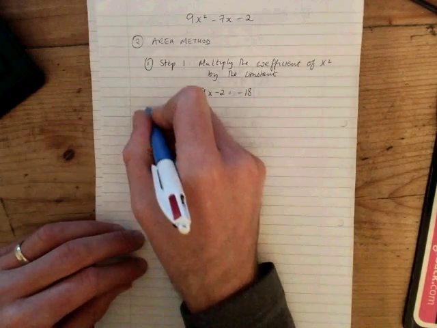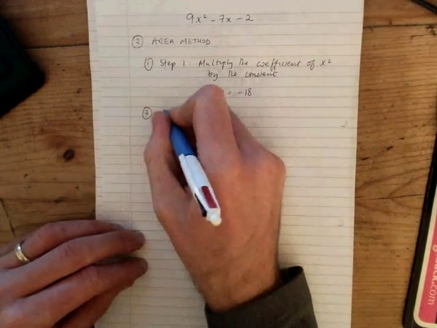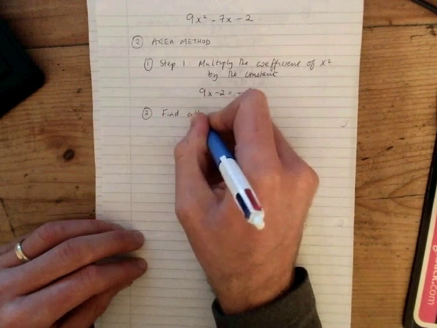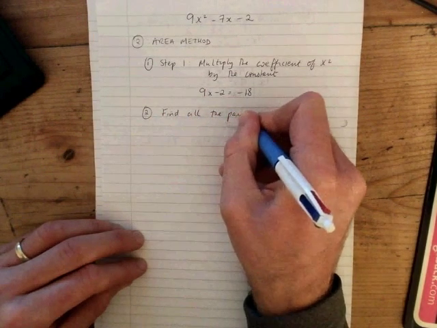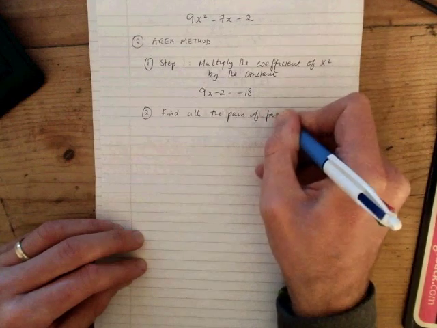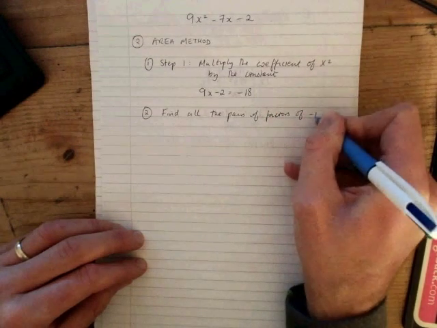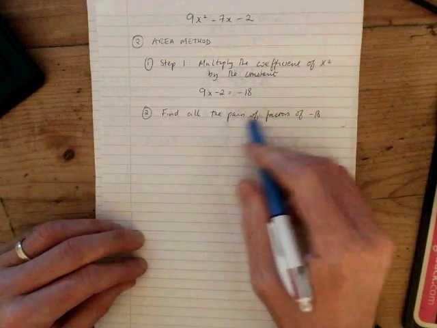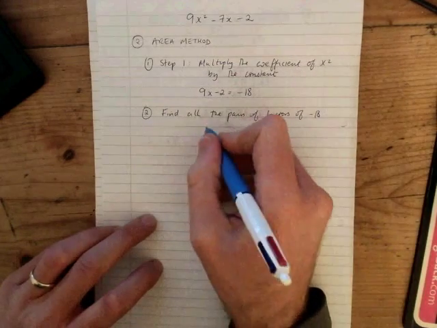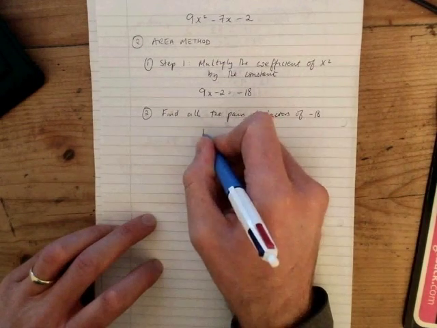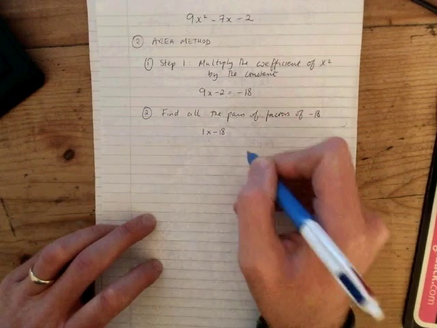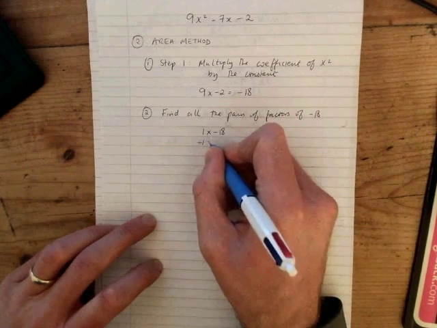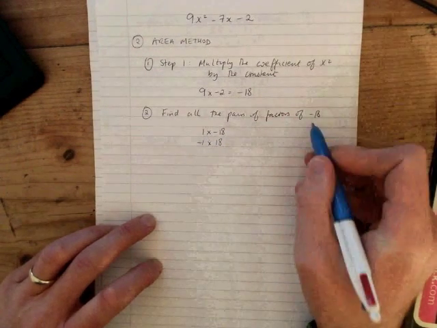Step number 2, you find all the pairs of factors of minus 18. So that's 1 by minus 18, minus 1 by 18, because remember it's minus 18.